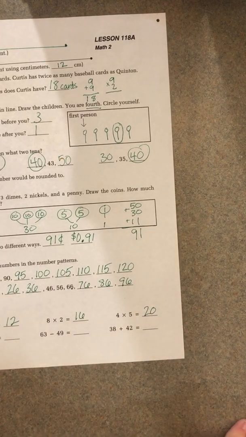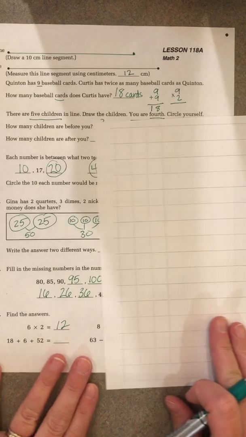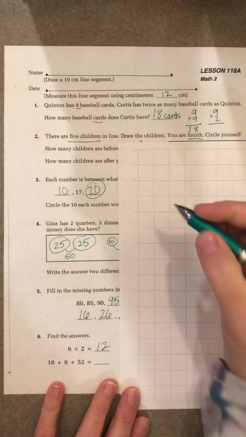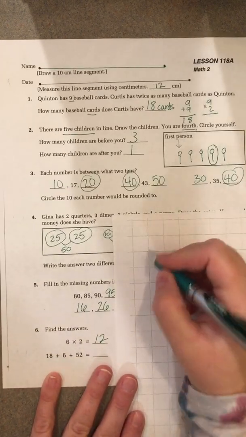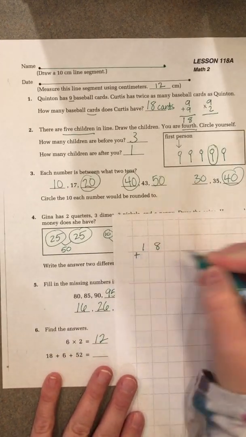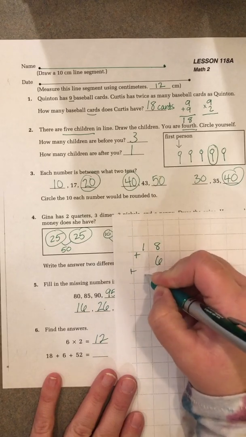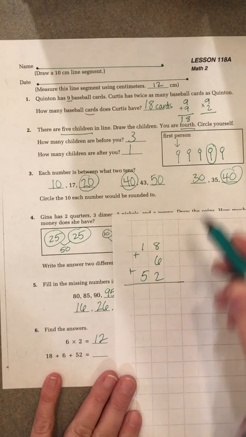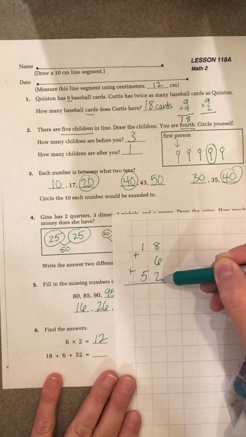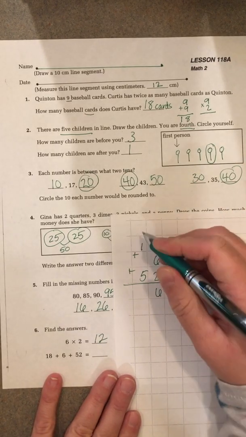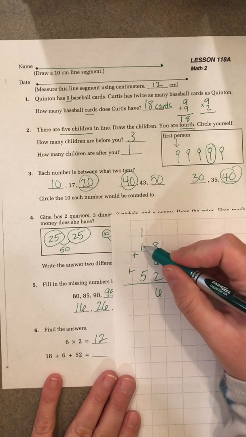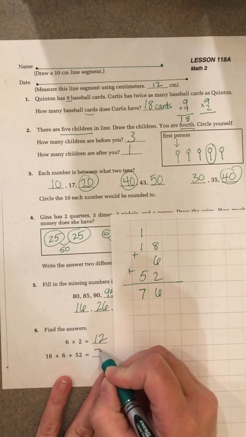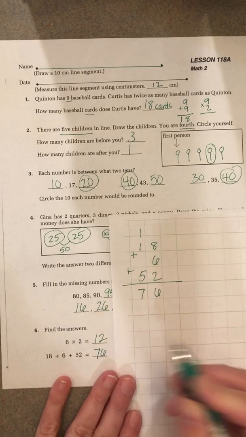Okay. I'm going to get some scratch paper out for these last 3 because they didn't leave me a whole lot of room. So we're going to do 18 plus 6 plus 52. Make sure the 6 is in the ones column. 8 plus 6 is 14, and 2 more is 16. 5 plus 1 is 6, and 1 more is 7. 76.